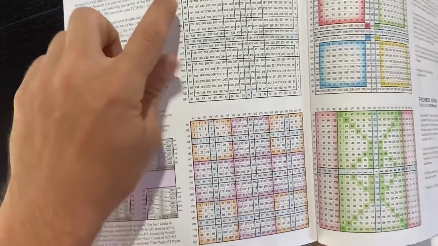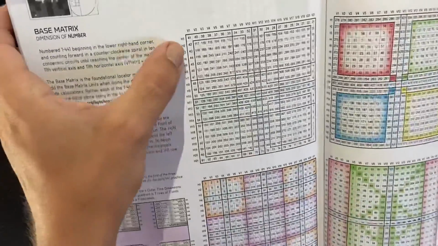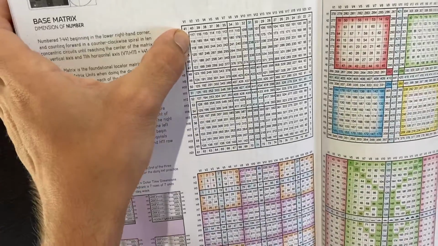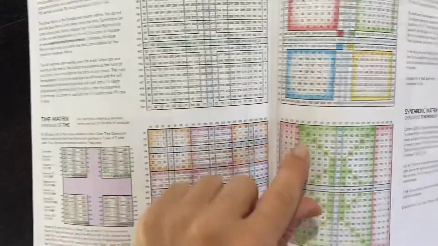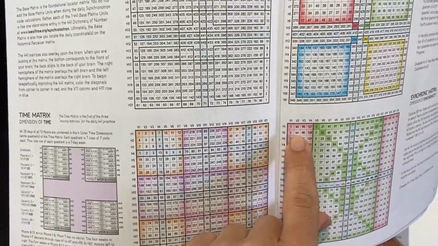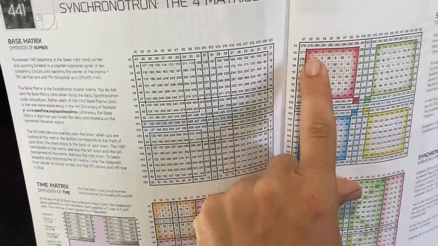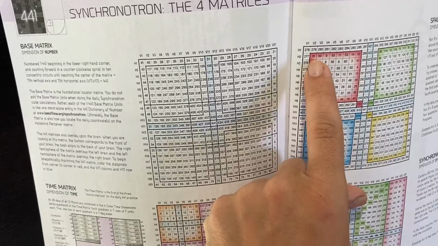So let's say we take that number right there, 117. So 117 will be 5 on the time matrix, it'll be a 44 on the synchronic matrix, and it'll be a 16 on the space matrix.